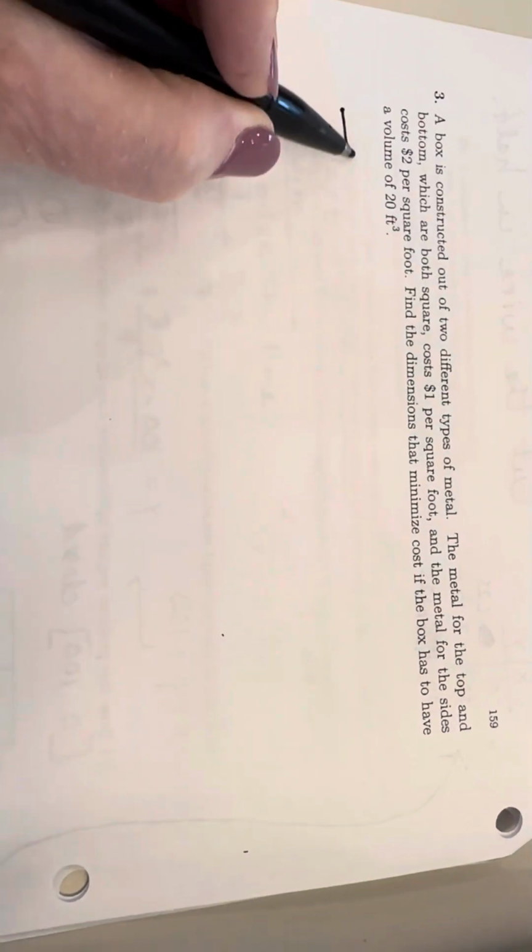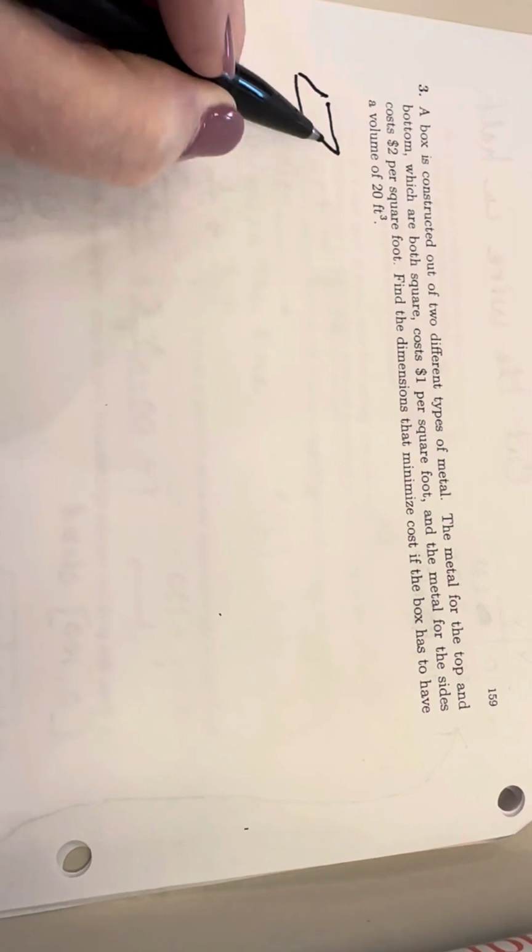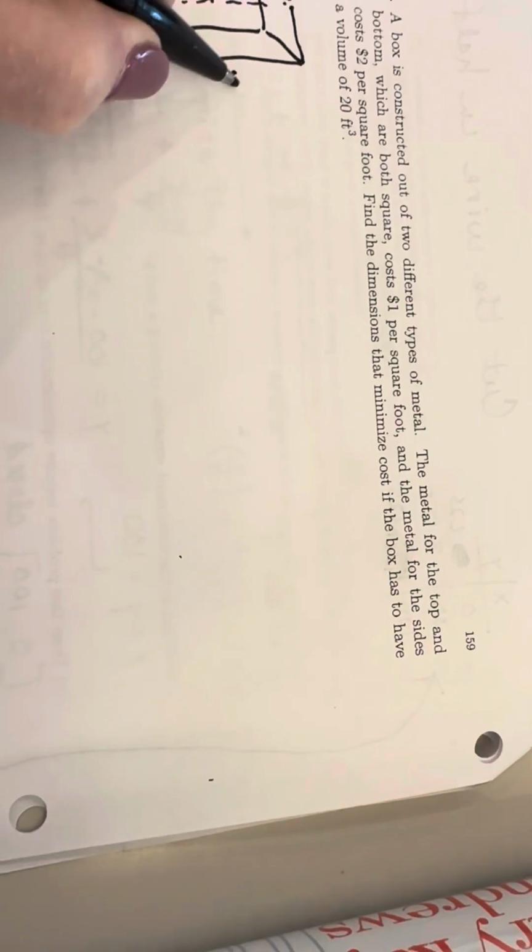Okay, so go ahead and pause the video and try to set that up yourself if you'd like practice. We're talking about a box with a square bottom, but the sides are not necessarily square. Okay, it's not a perfect cube, but the bottom is a square. So the bottom's going to be x by x, and the height's going to be y. Now you need to figure out the two different things described and their cost.